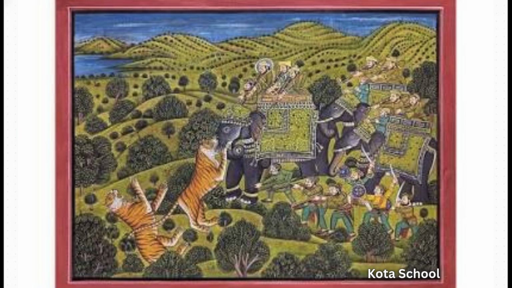The energy is dramatic. You have kings on horseback and wild animal chases. But the brilliant twist in Kota paintings is that the sprawling, dramatic landscape often completely overpowers the human figures. Nature is the true king here.